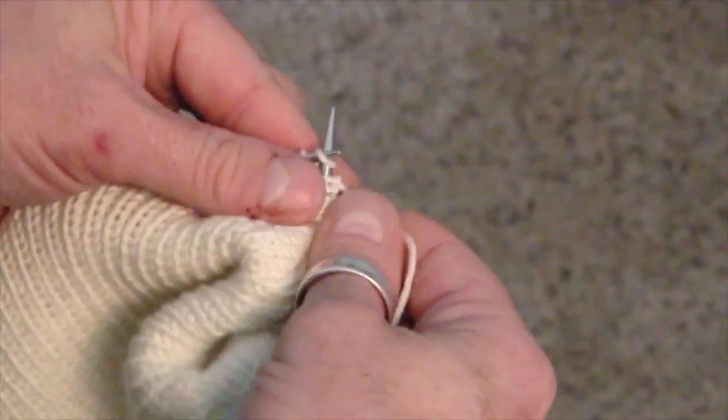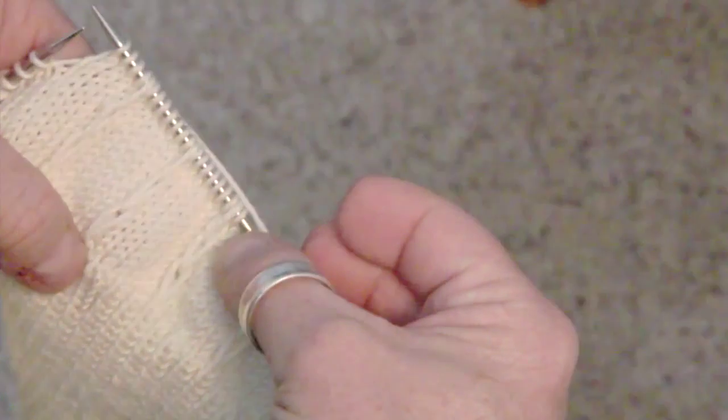Now go back and look at what you've accomplished. At the very end of the video, you can pause it and see the directions written out.